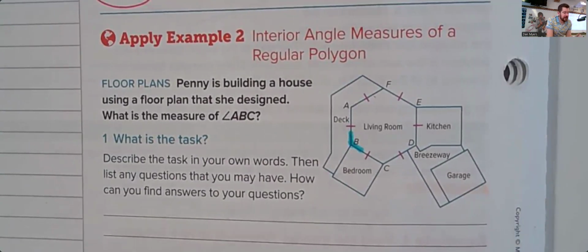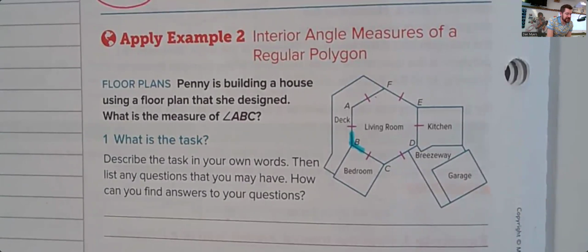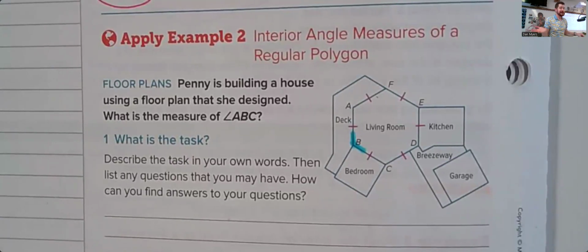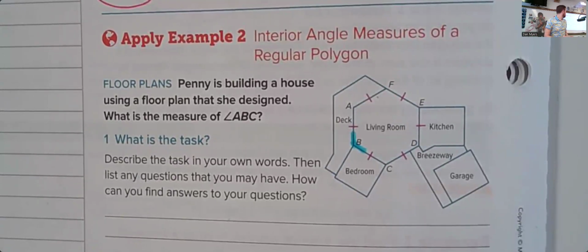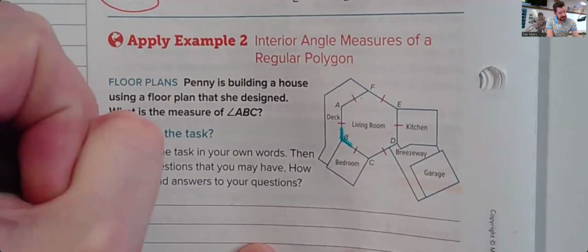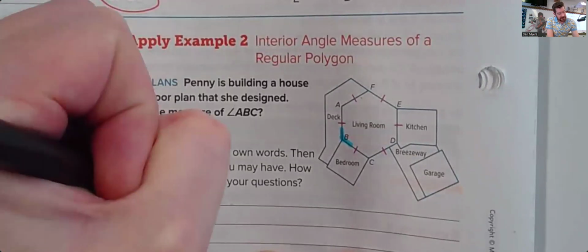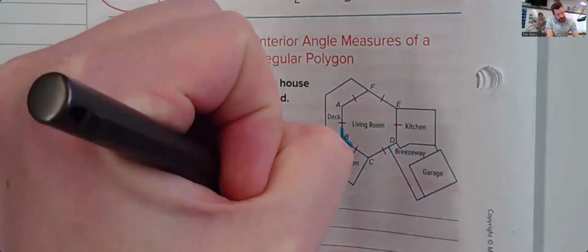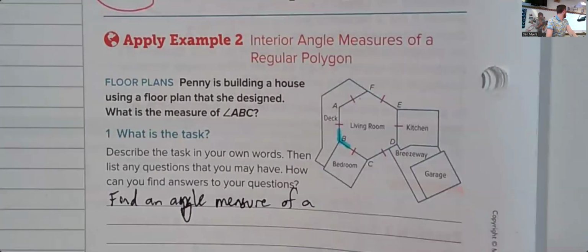So describe the task in your own words. List any questions that you may have. How can you find the answers to your questions? So first of all, what do we need to do? So like, what's the task asking us to do? Yeah. So find the angle measure. Okay. So find an angle measure of a, what shape is that?